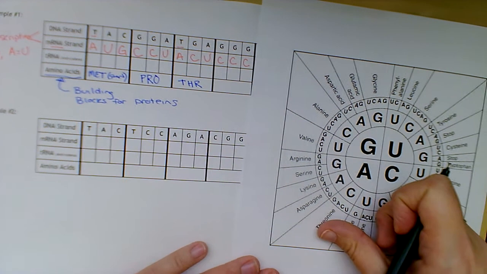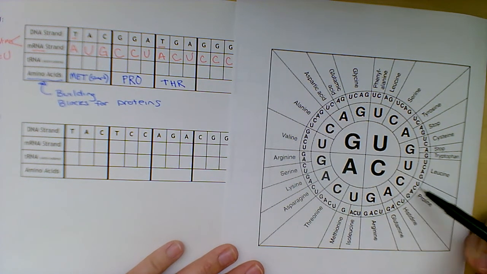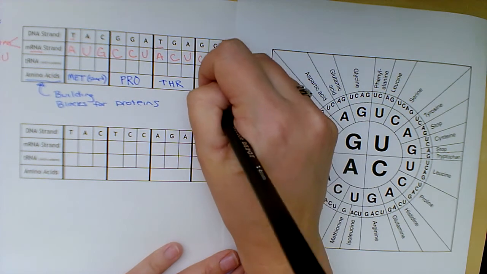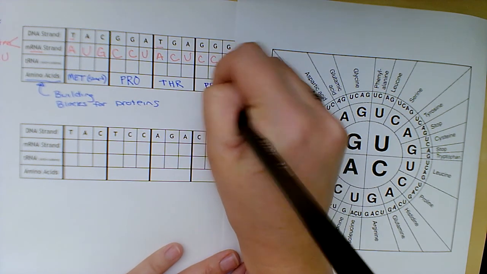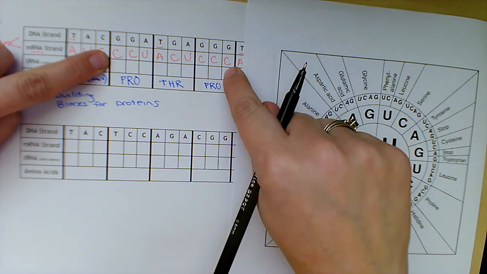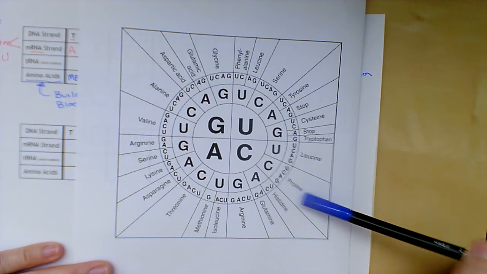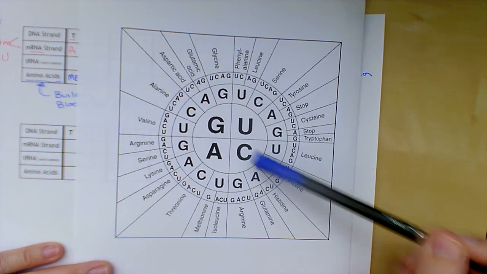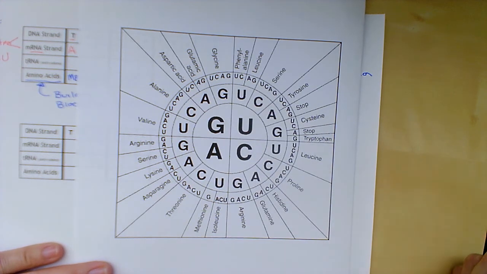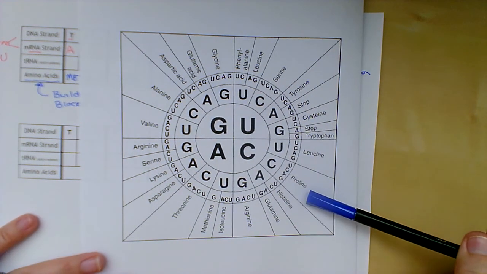My next codon, CCC, again, CCC. This gives me proline again. Wait a minute, you're saying. We already used proline here, and my sequence was different. Yes, that is true. But you will notice that we have a lot of repeats. So in the case of proline, CCU, CCC, CCA, and CCG would all code for the amino acid proline. So it's okay if you have different codons that get you to the same amino acid.